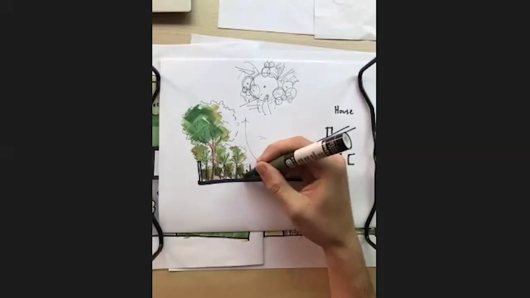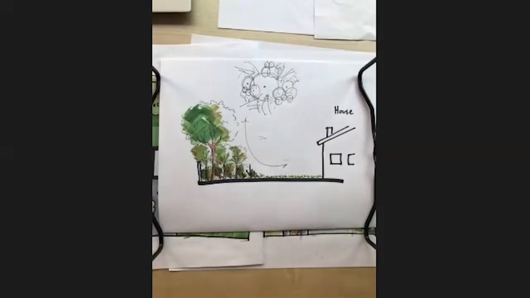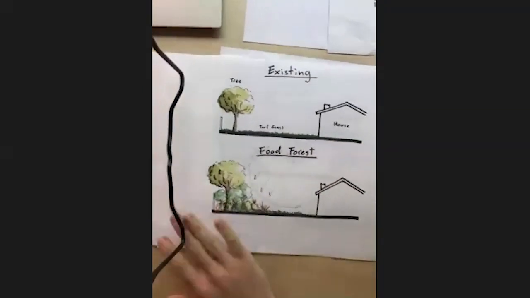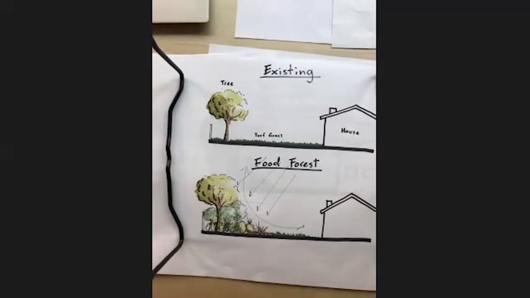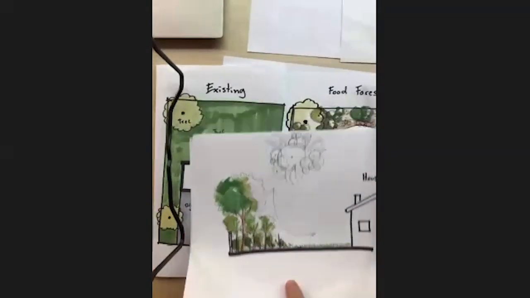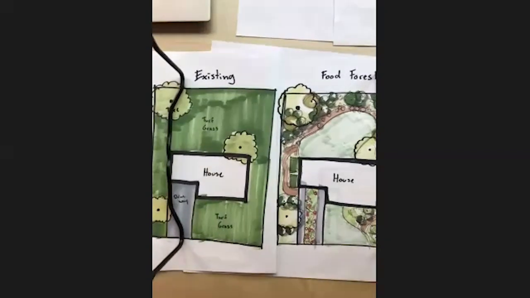So sorry for the quick sketch, not the best. So yeah, that's how you can take it from, let me get this image again, from your existing just turf grass, maybe 1 or 2 trees and shrubs, to a food forest. And we're gonna do that concept again, but in plan view to help illustrate it a little bit better.